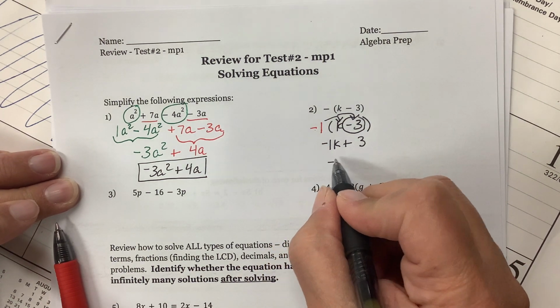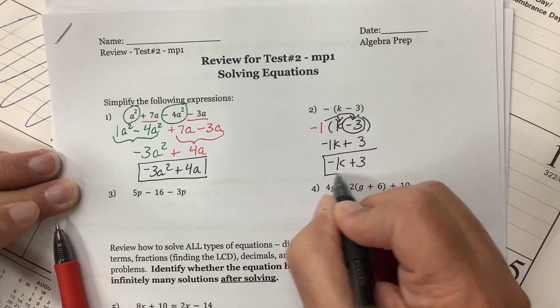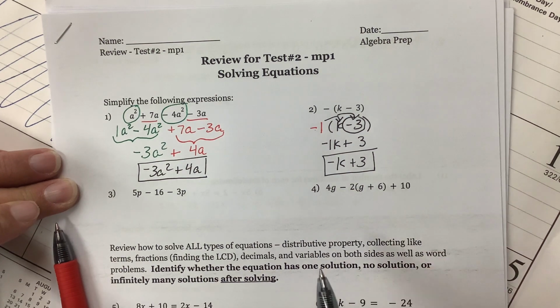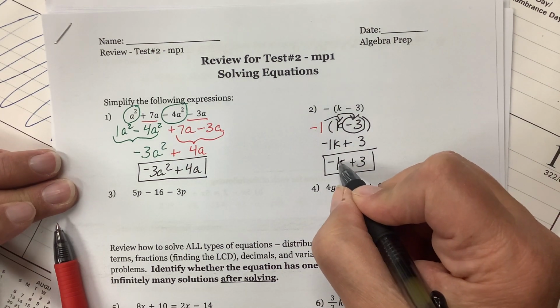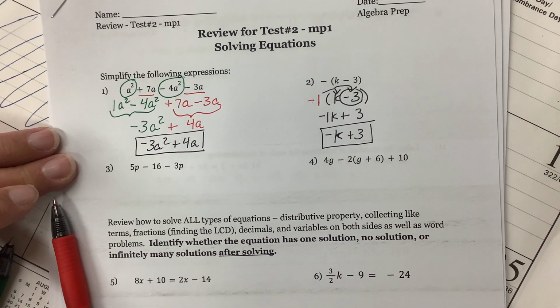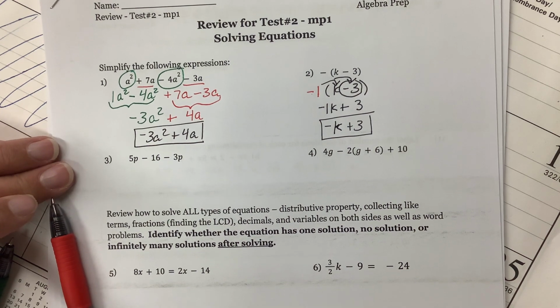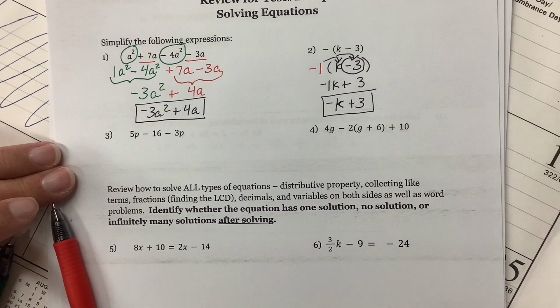So I could just write negative k plus 3. Put a little box around it because it's done. Now I'm looking at that k there, and that doesn't look very k-ish. So I am going to fix it and make it look like a k. You want your letters to look clearly like letters and your numbers to look clearly like numbers. You don't want any old people with bad eyes marking you wrong.